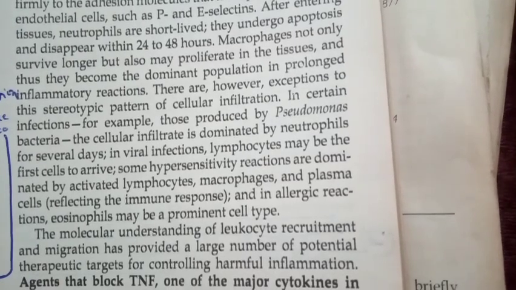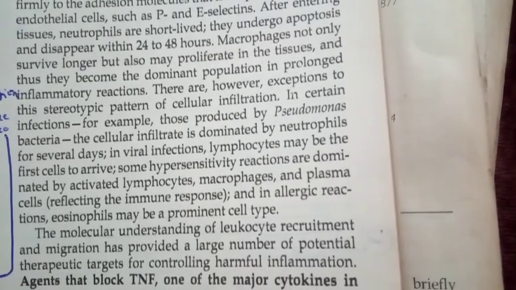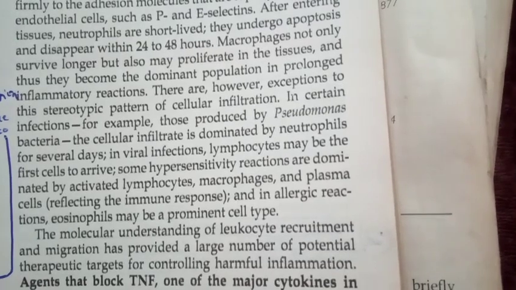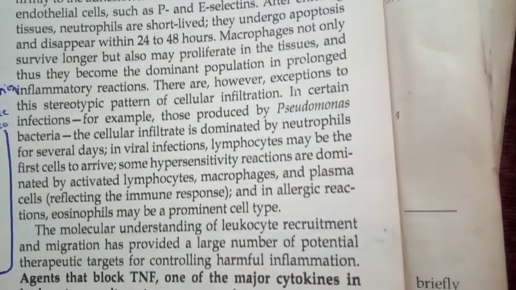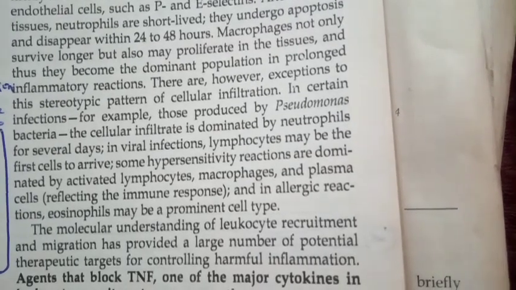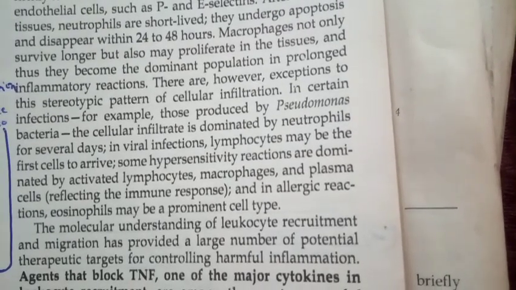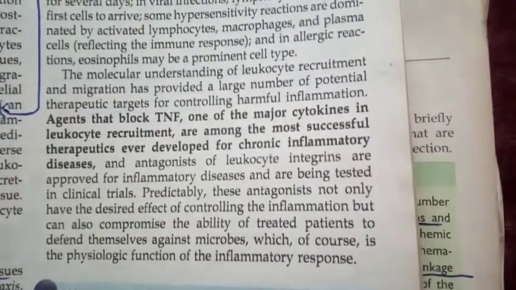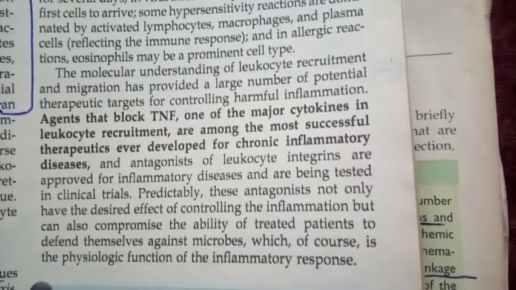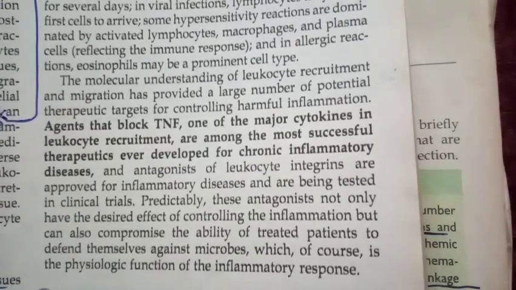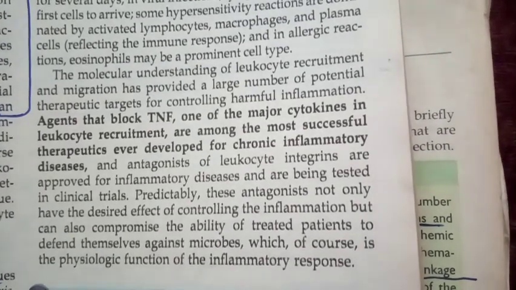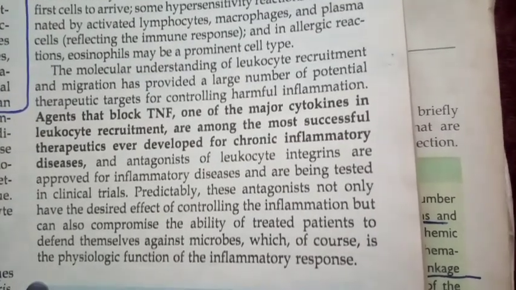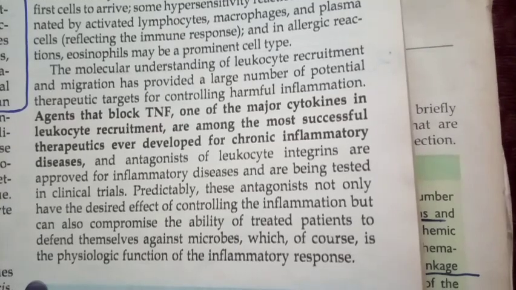In viral infections, lymphocytes may be the first cells to arrive. Some hypersensitivity reactions are dominated by activated lymphocytes, macrophages, and plasma cells, reflecting the immune response, and in allergic reactions, eosinophils may be prominent cell types. Molecular understanding of leukocyte recruitment and migration has provided a large number of potential therapeutic targets for controlling harmful inflammation.